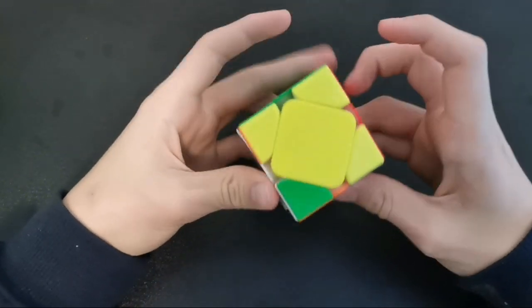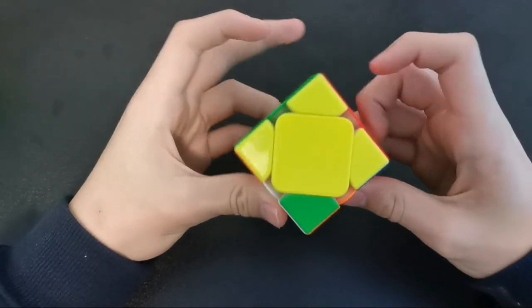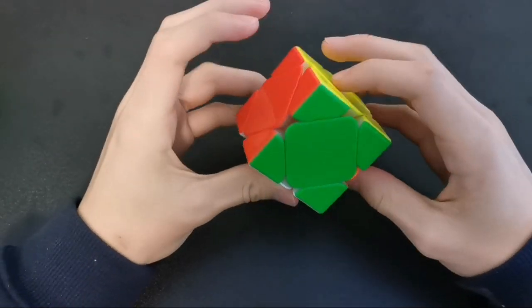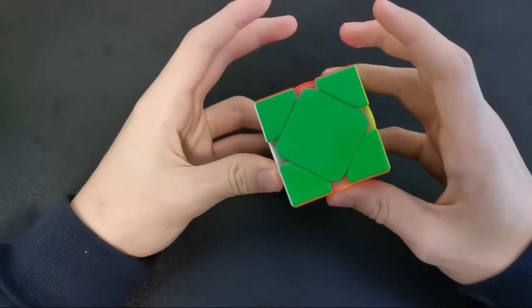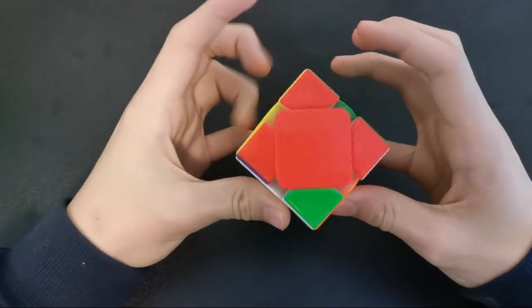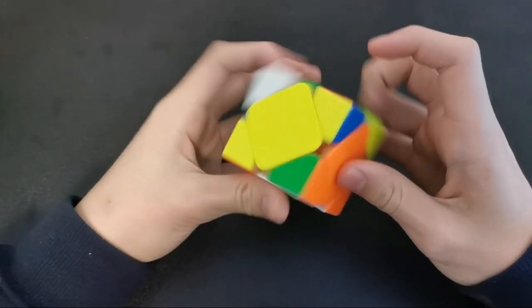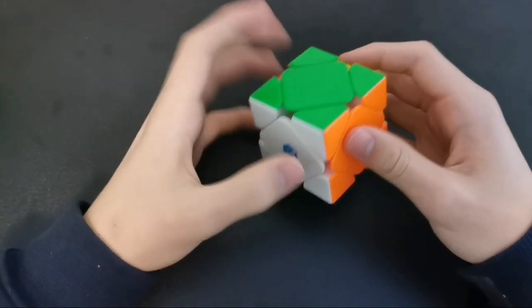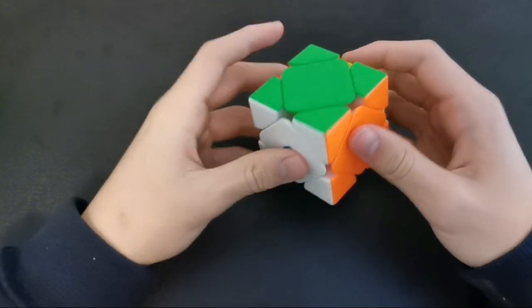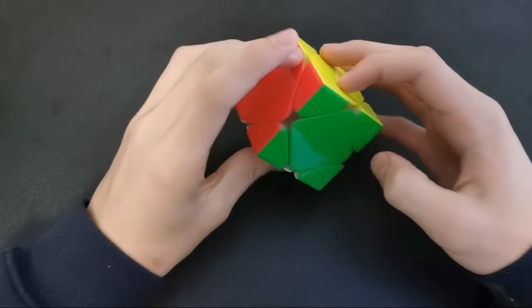So you can flick like this. So big B and then big B prime. But you should also be good with your ring finger. So you can do stuff like this. And that's most common in really EG2 algs where there's a bunch of B moves.